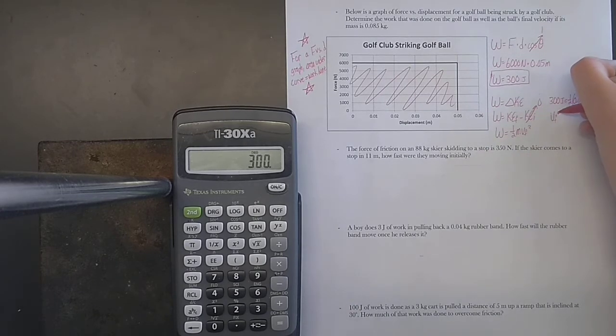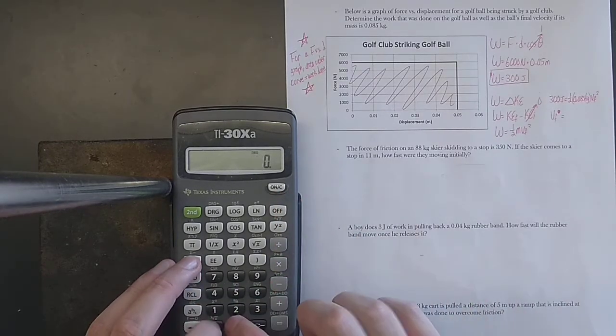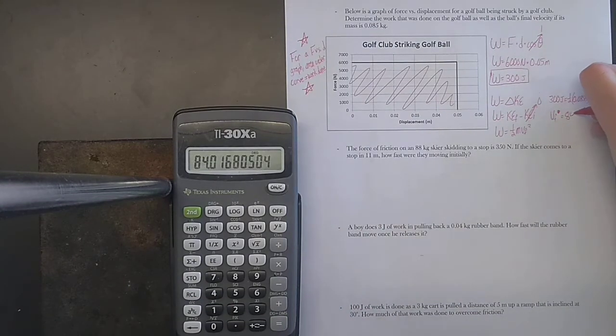We solve for vf, the final velocity: divide by half, divide by 0.085, and take the square root. We see that the ball has a speed of 84 meters per second after being hit.